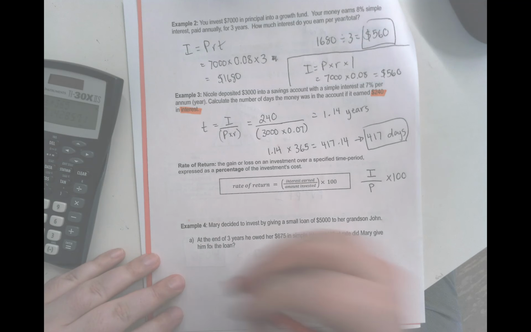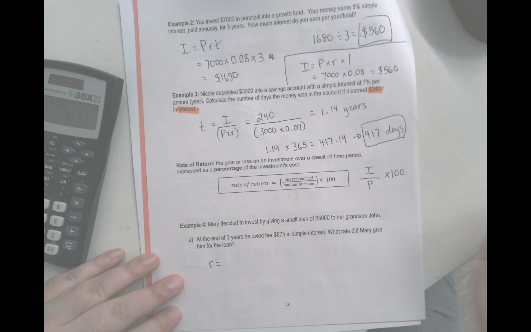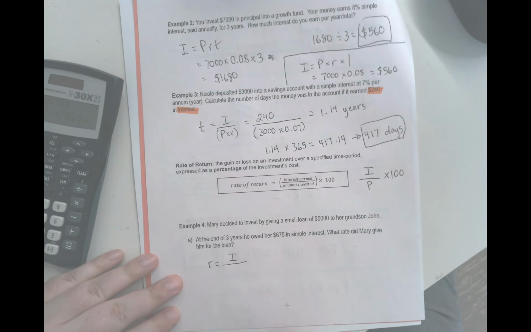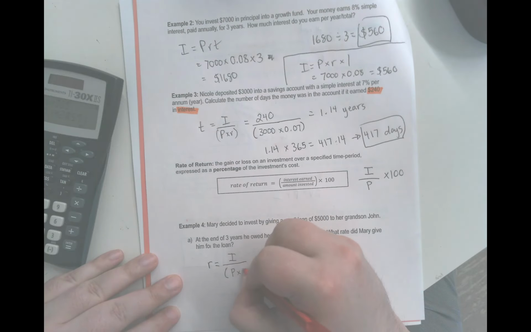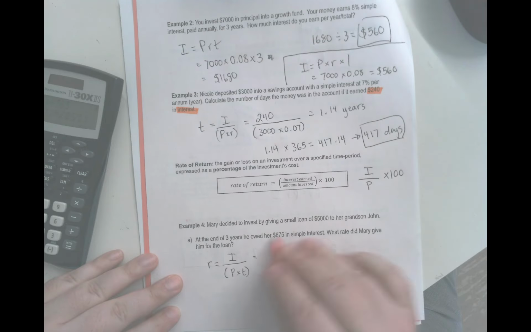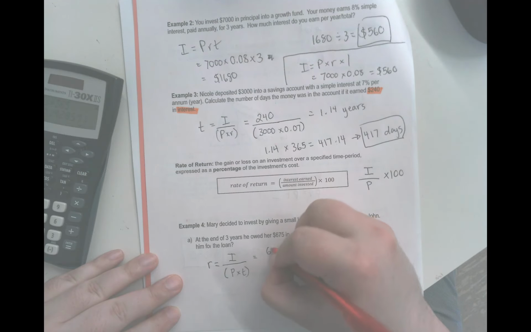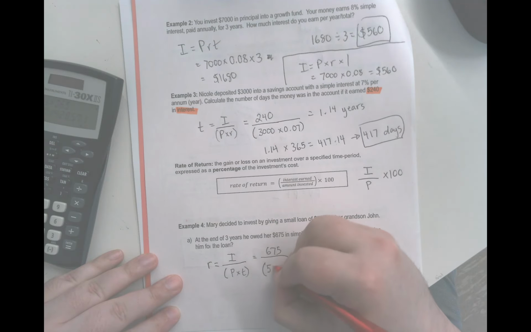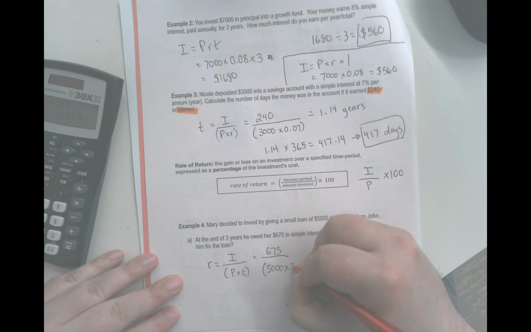So we're calculating the interest rate. So we're calculating R. And again, if we use our formula triangle, the formula is I divided by P times T. So my interest earned is $675 divided by 5,000 times 3 years.